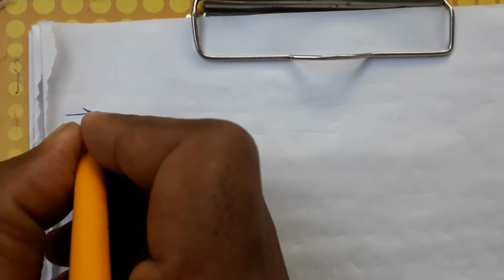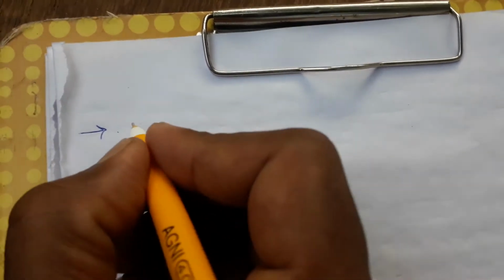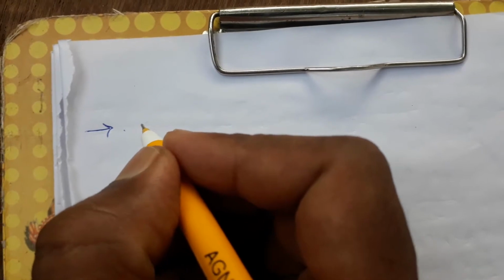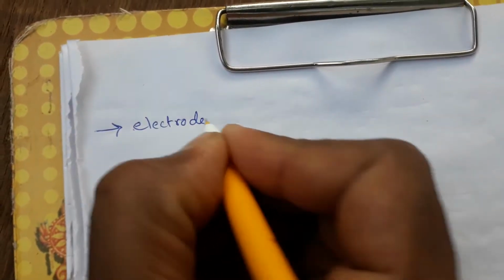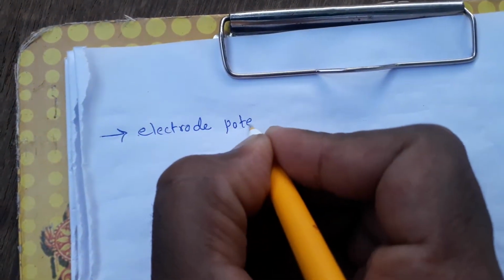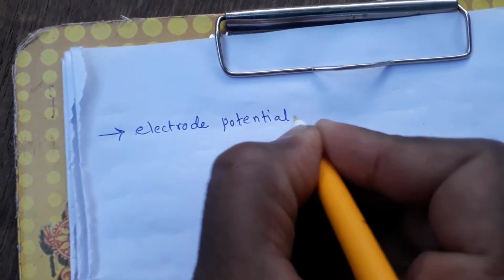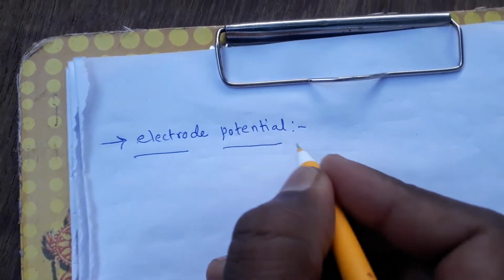In this video, we will see about the electrode potential. What is electrode potential?